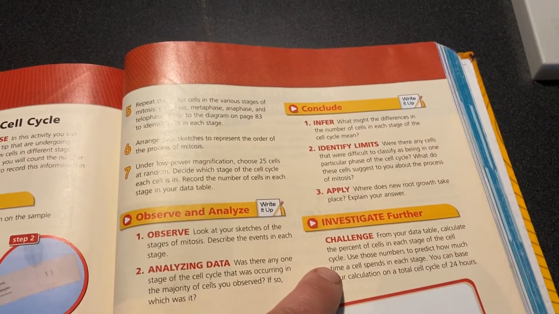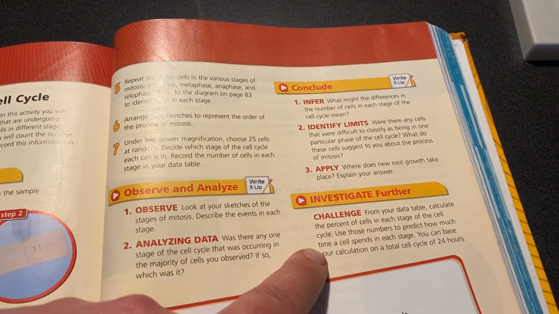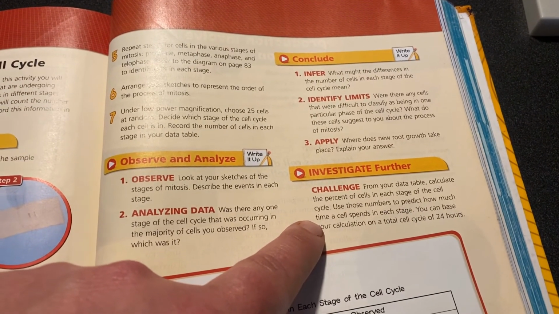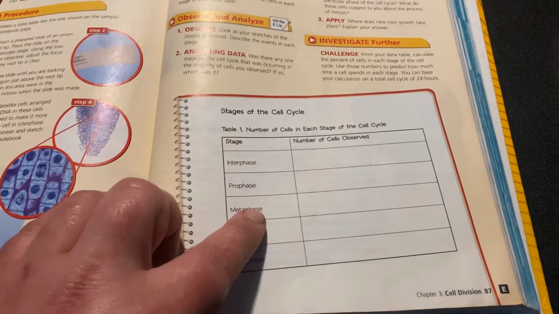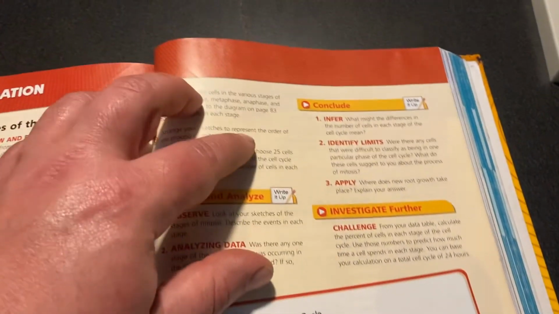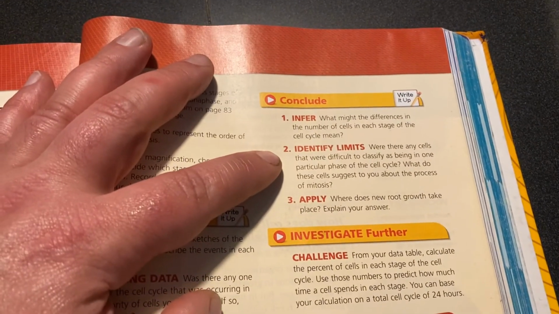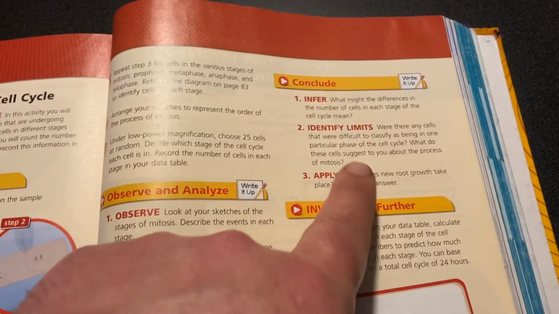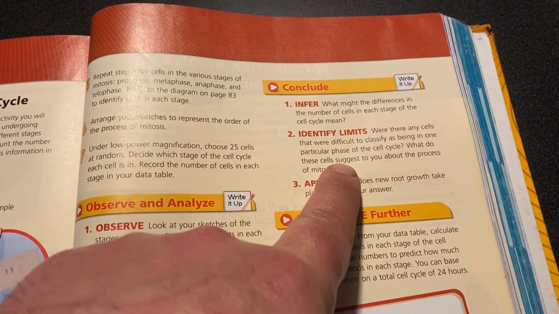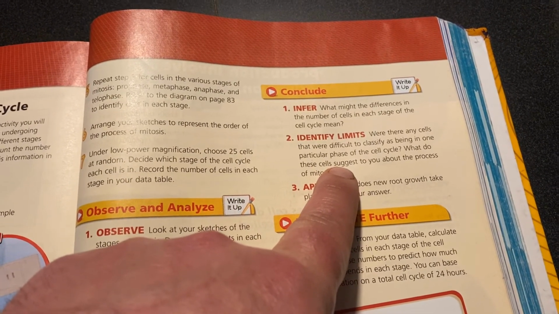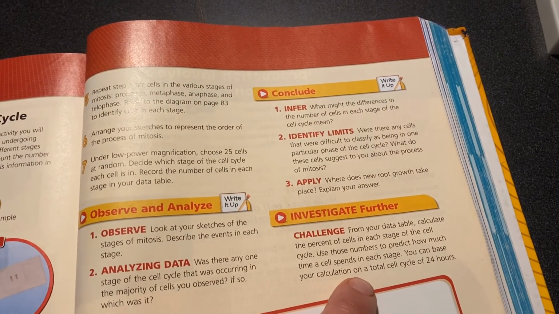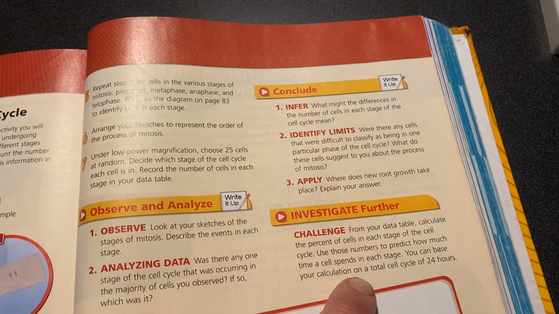I'm really interested in this challenge question that looks at that part. If a cell was alive for 24 hours, about how much of that time would it be spending in interphase or in prophase? And then the other one I'm really interested in is this identifying limits. So do all 6, but I'm really looking for, what made it difficult to identify those in the practical quiz yesterday? And then about how much time do these cells spend in these stages during the course of their life?